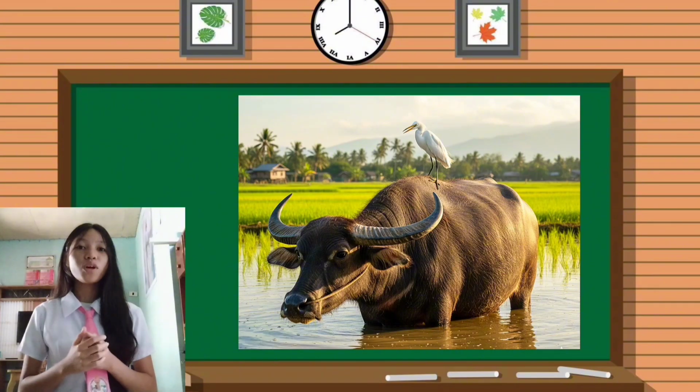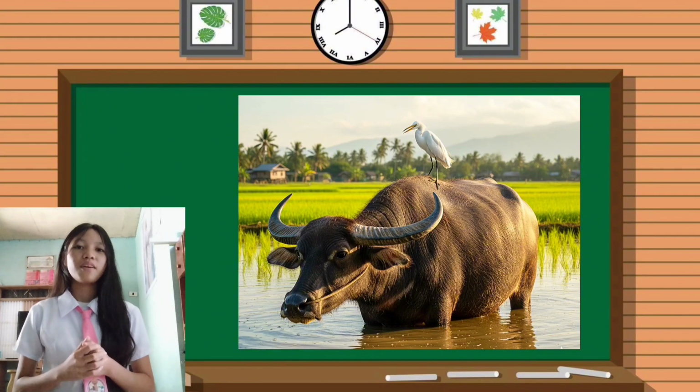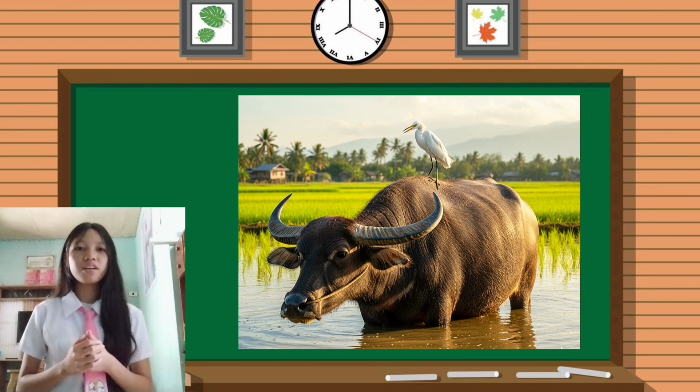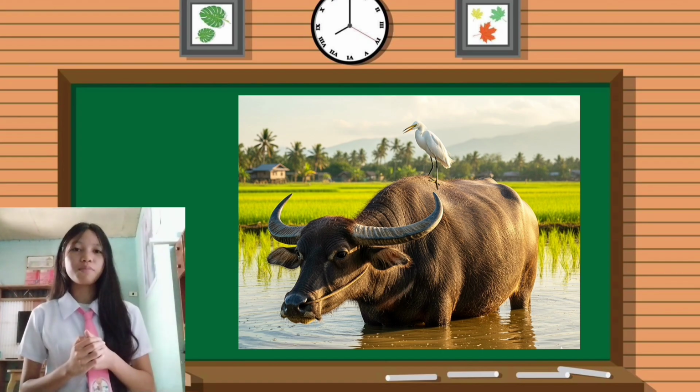I will show you a picture and I want you to look closely and try to guess what our topic is for today. Now, what do you see in this picture? A carabao with a bird on its back. Very good. The bird is called a heron. Let's think, how does the heron benefit from the carabao and how does the carabao benefit from the heron?